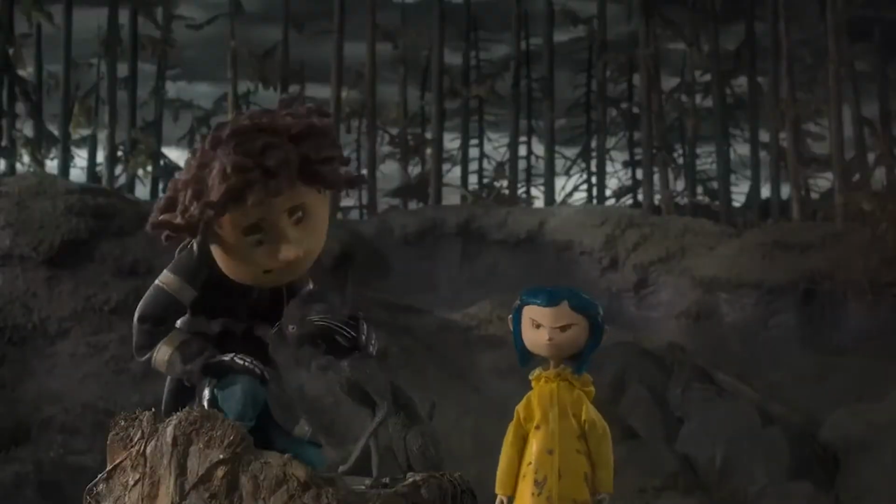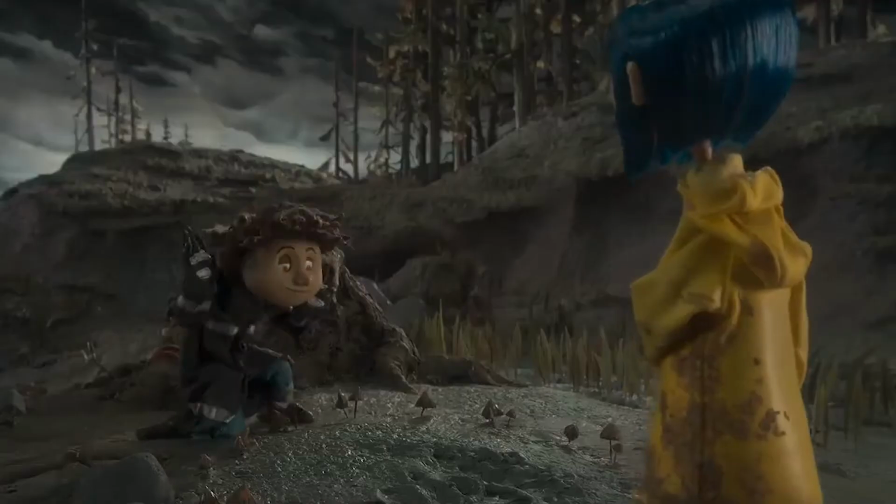This is where the art style and themes of the movie perfectly line up. Coraline uses this art style to talk about dark themes and ideas directly to children.